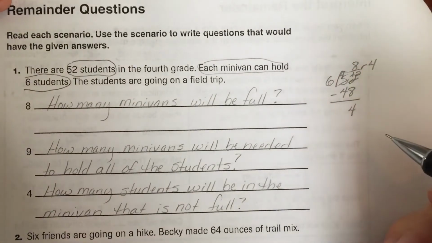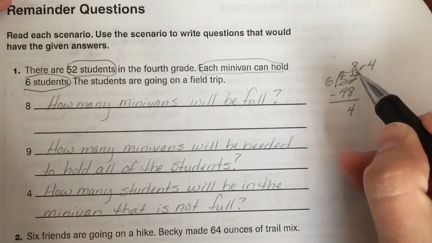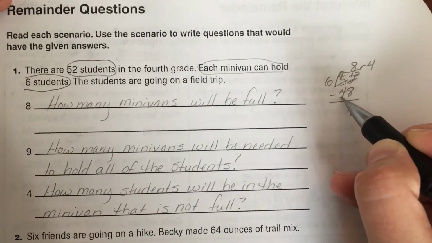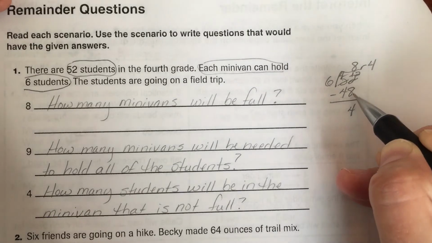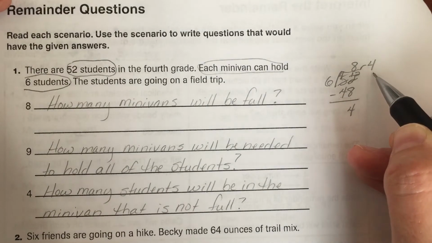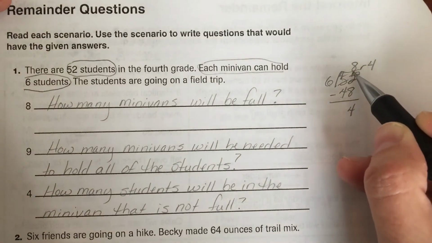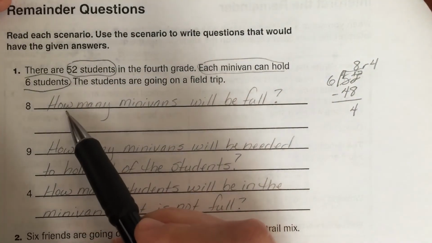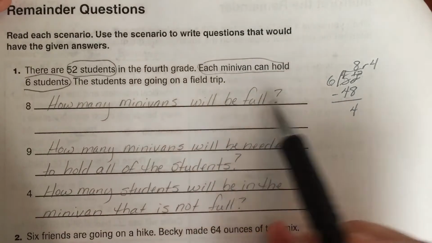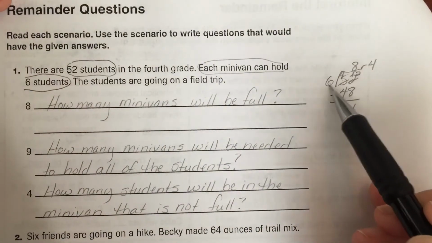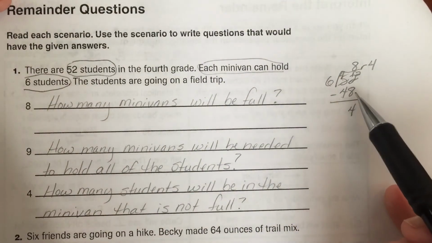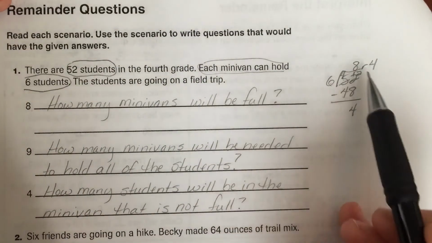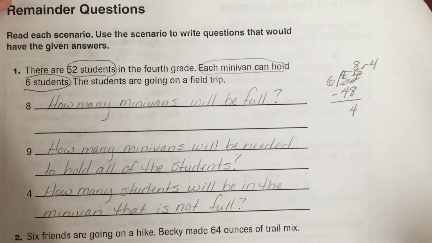Okay, so for the total number of buses, there would be 8 that are full. 6 times 8 would be 48 students that are taken care of, but then there's 4 more students, so we would need 9 vans. So this would be the answer to a question like, how many minivans will be full? Because there's going to be 8 that have 6 for 48 students. So that would be the kind of question that we would have for the answer to be 8.